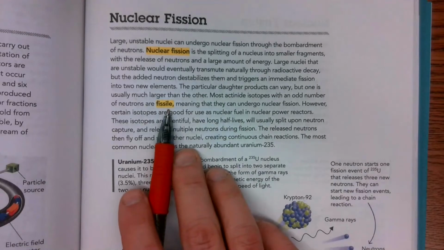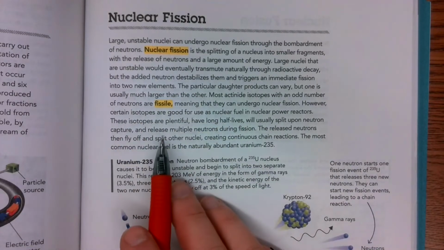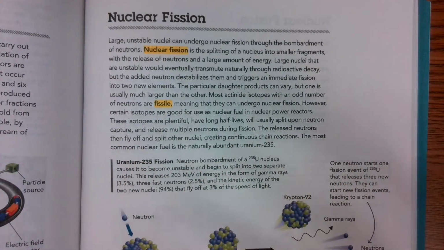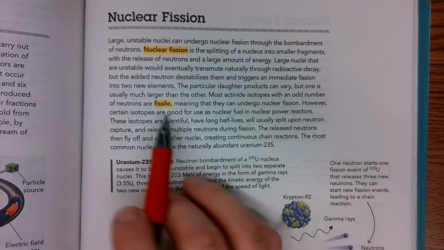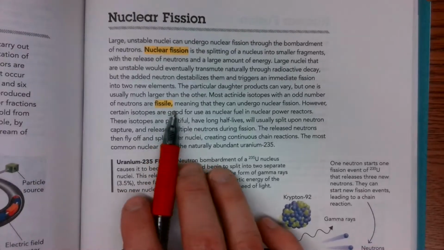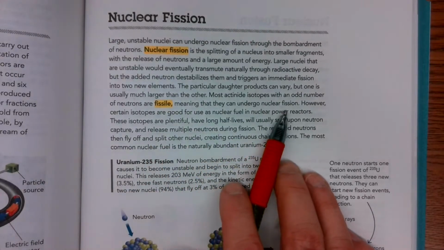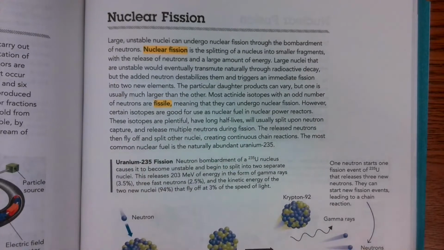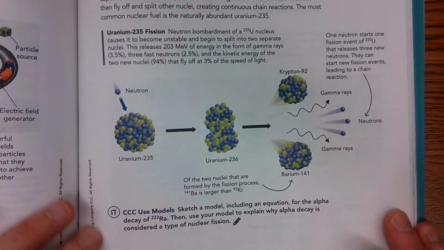And then fissile, okay, refers to fissile products or things that we use to break down, basically any type of atom that can undergo fission. It's considered fissile. Okay. Now let's look down at this picture and appreciate it.